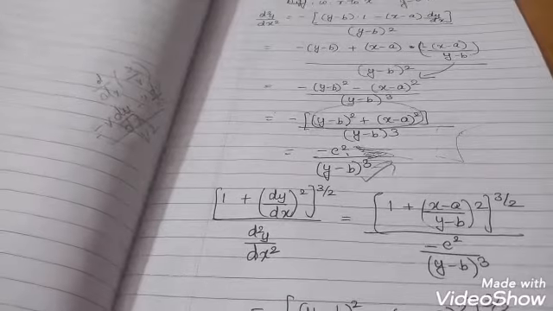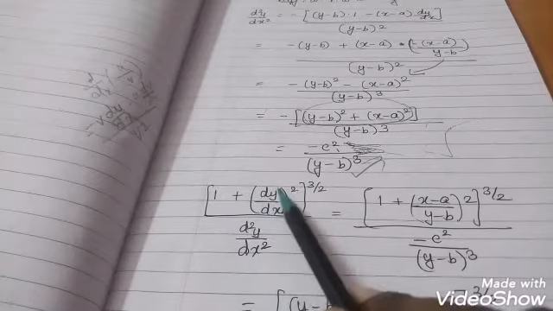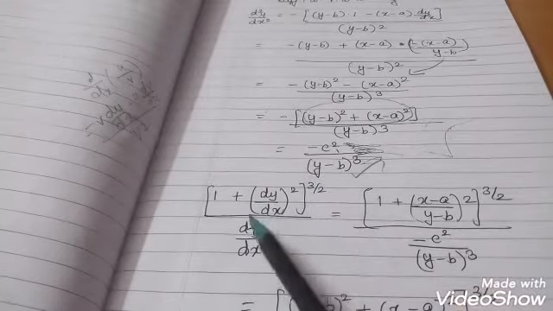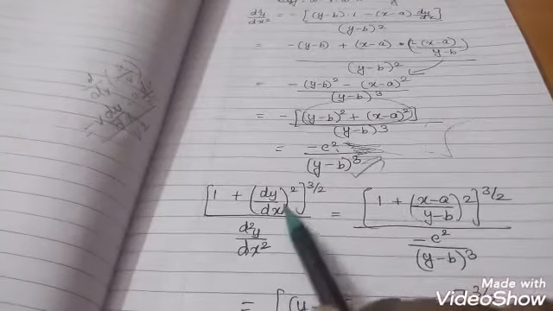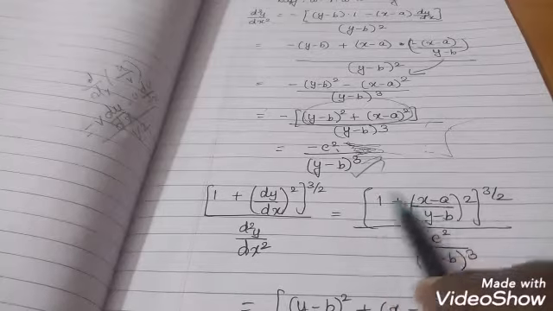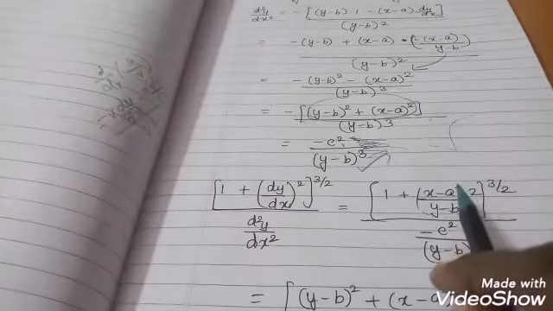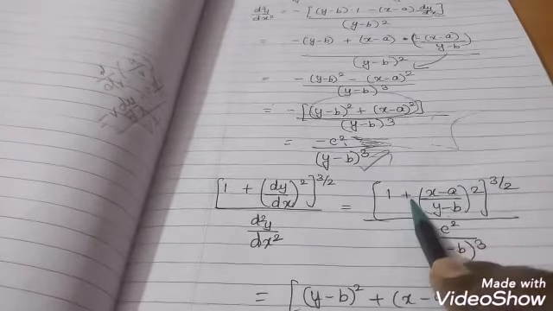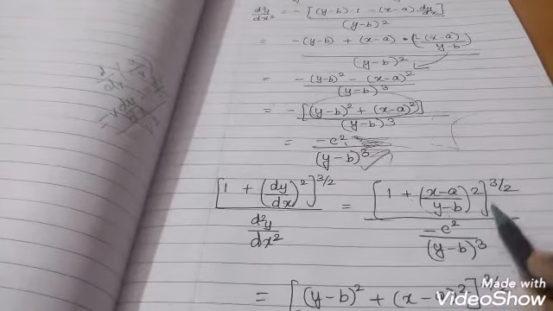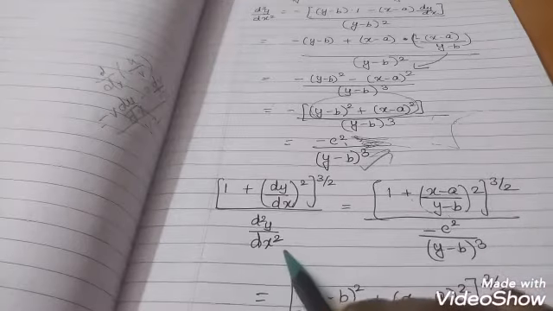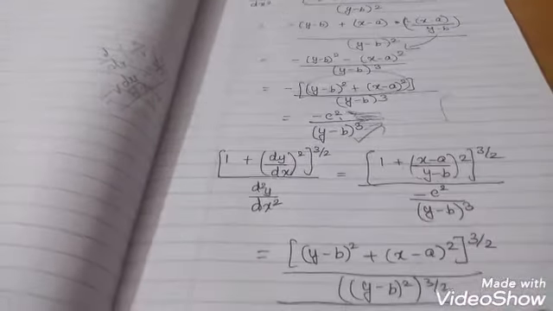So now we have got whatever is needed here. We'll just substitute it here. 1 plus (dy by dx) the whole square, the whole power 3 by 2, divided by d squared y by dx squared, which is equal to 1 plus, what is your dy by dx? It's nothing but minus of (x minus a) by (y minus b), the whole squared. Since it is whole squared, your minus the whole squared is also nothing but plus. That's why I write it as plus ((x minus a) by (y minus b)) the whole square, the whole power 3 by 2, divided by your d squared y by dx squared. What is that? It's minus c squared divided by (y minus b) the whole cube.